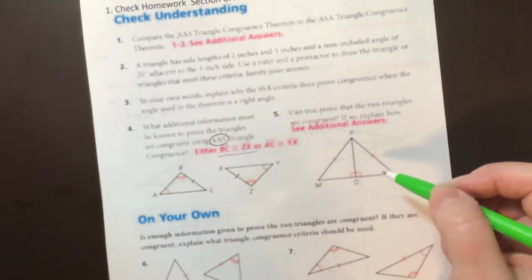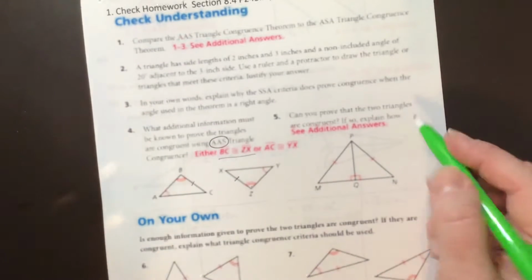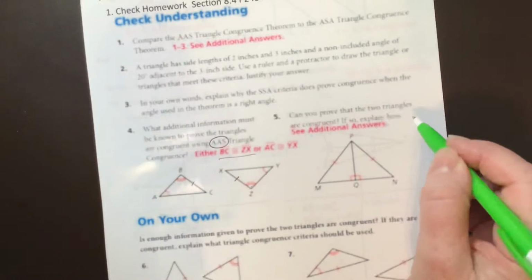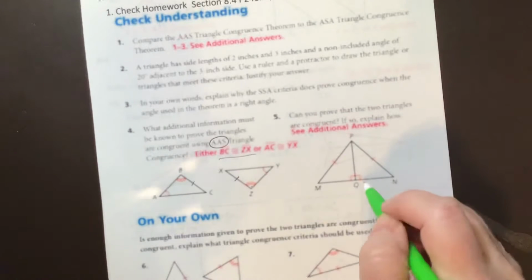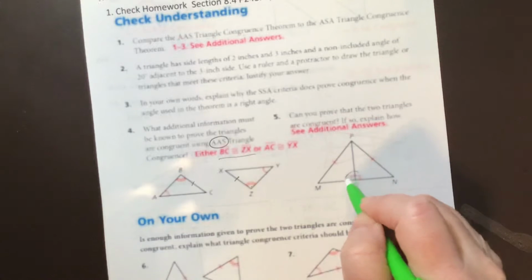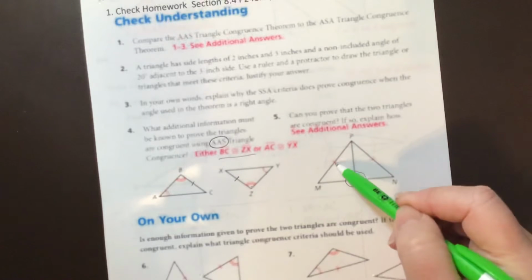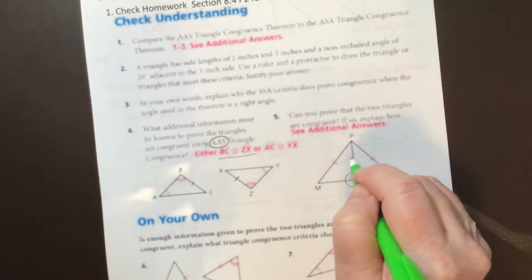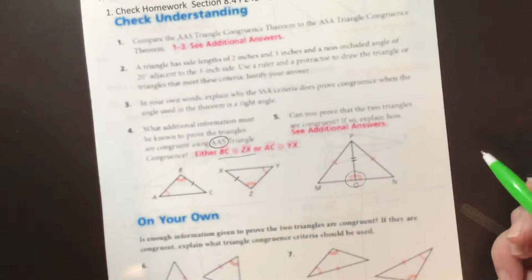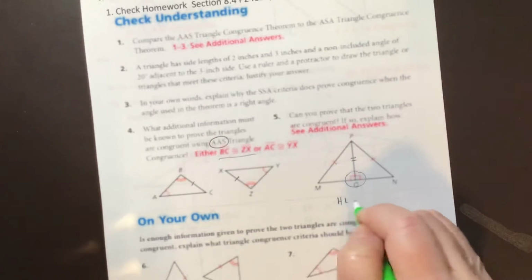Okay, number 5. For number 5, can you prove these two triangles congruent? If so, explain. Well, right now we see that we have 2 right angles at vertex Q, and then I have the hypotenuse on each one of these triangles is marked as congruent. Then we know that we can always mark reflexive, so this would be the hypotenuse leg.